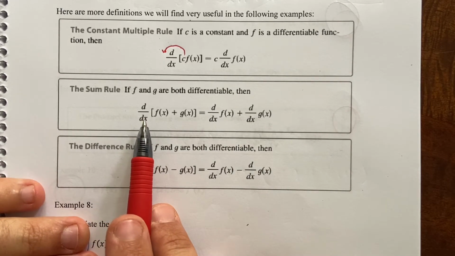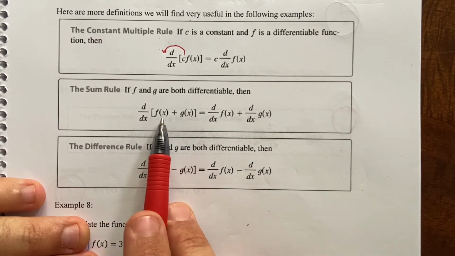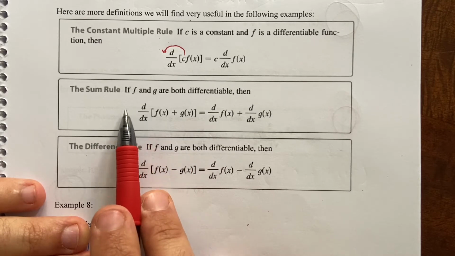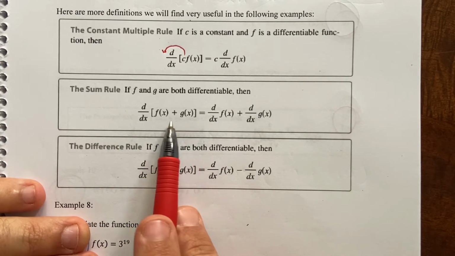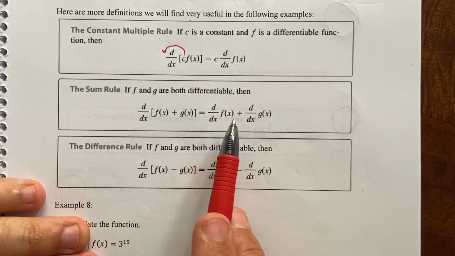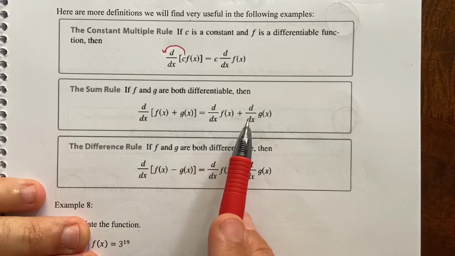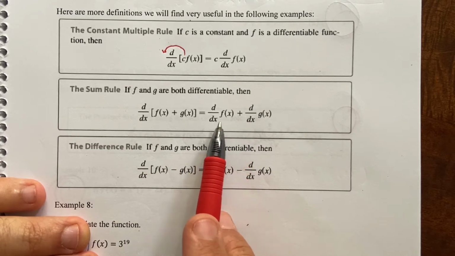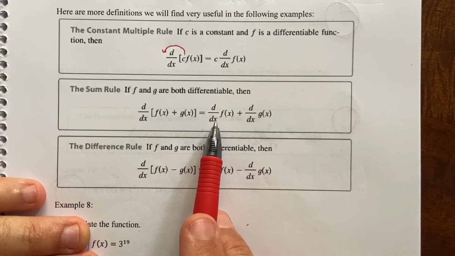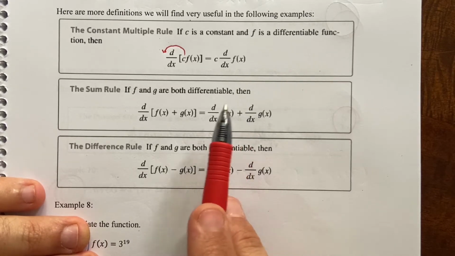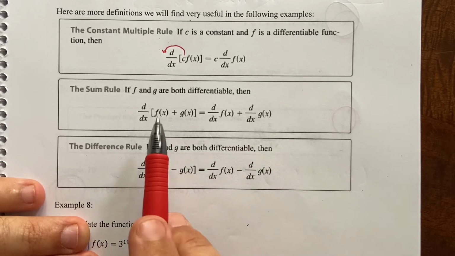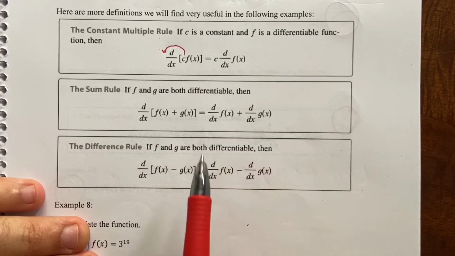If you have functions f and g and you're adding them together and you want to take the derivative of that sum, you can actually pass the derivative operator, kind of like distributing it to each function, take those derivatives and then add afterwards. So the derivative of a sum is the sum of derivatives.